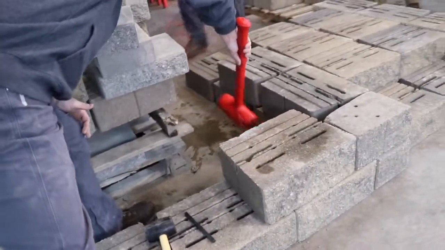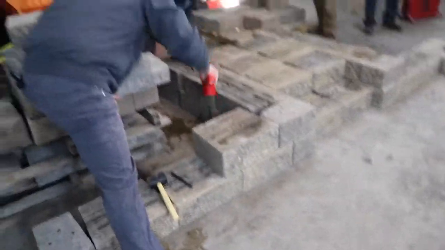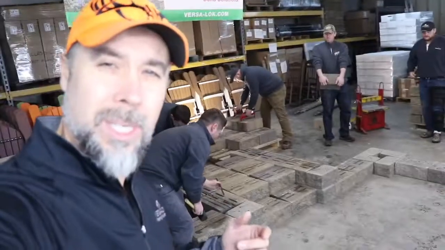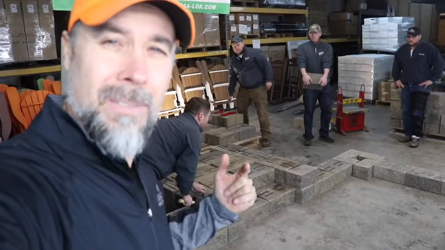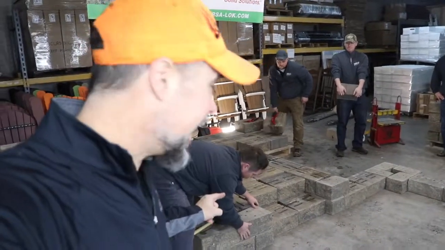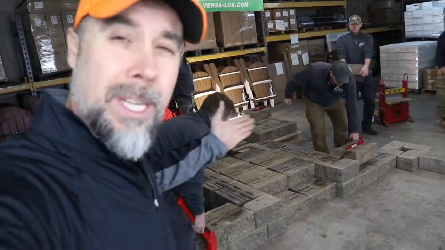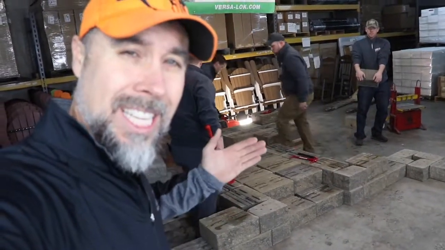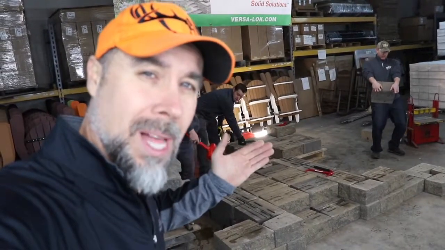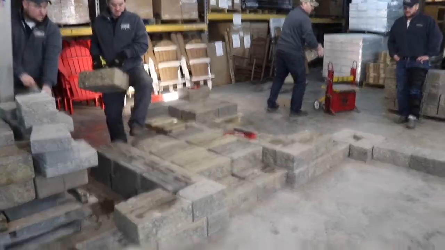I freaking love these blocks. The reason I like these blocks is when I'm building these retaining walls, I don't have to core fill this block. I can build up and then I can put my drainage aggregate, at least 12 to 18 inches of it, right behind the block. And I'm not trying to shove aggregate down into the blocks. My preferred block by far.